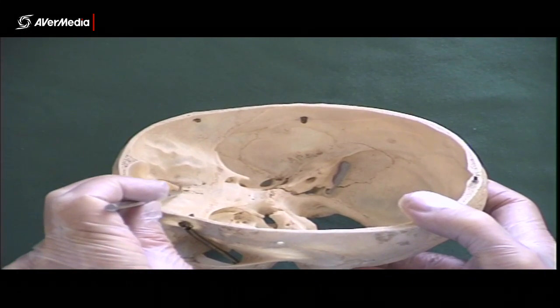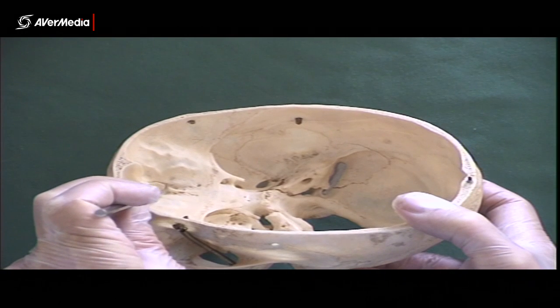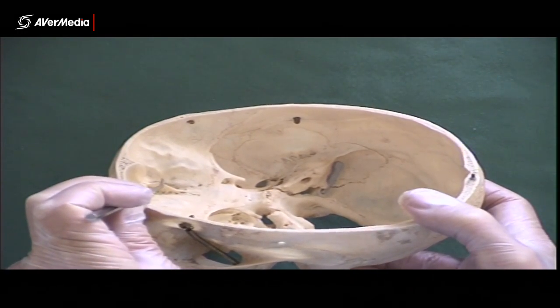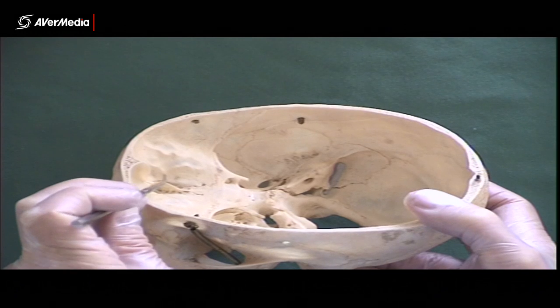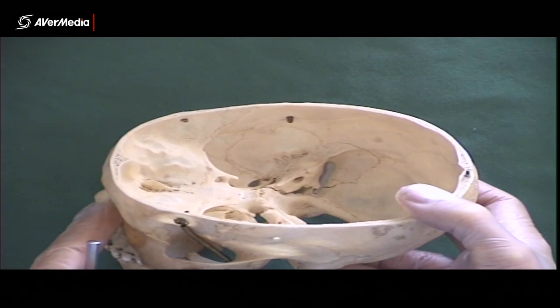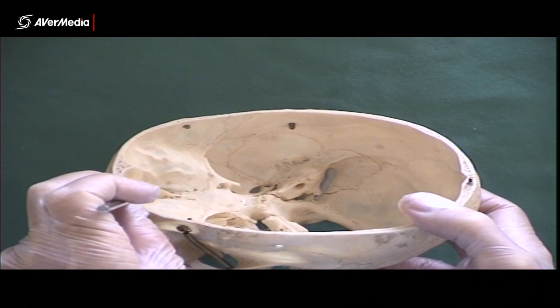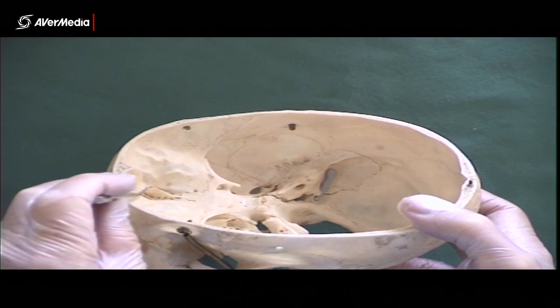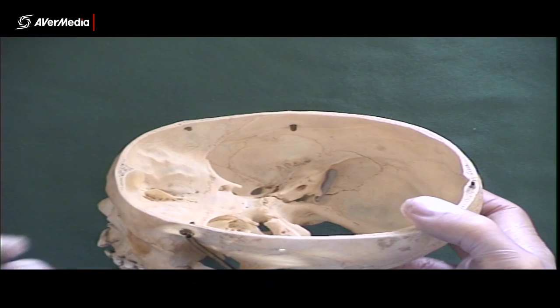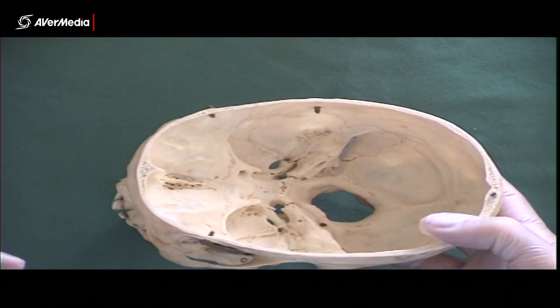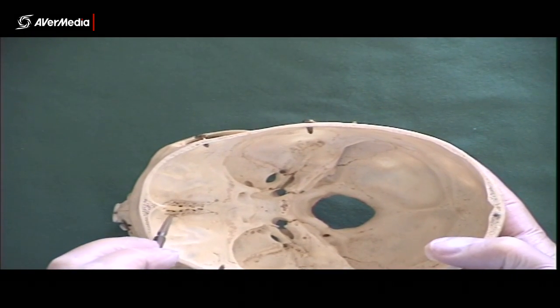That's the crista galli. Now crista galli, literally translated, means rooster's comb. So the structure that a rooster has on top of its head, that's what that's been named for. So that's part of the ethmoid bone there. Sorry, my finger's in the way. Crista galli, right in the midline. Now either side of the crista galli, notice that there are little holes.